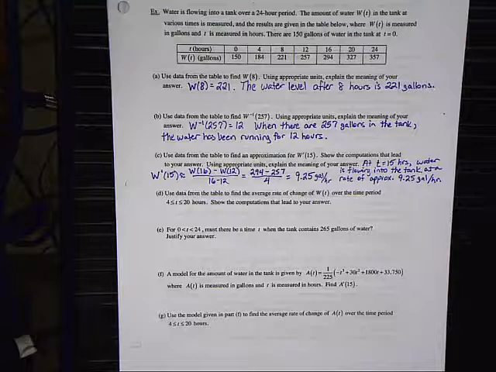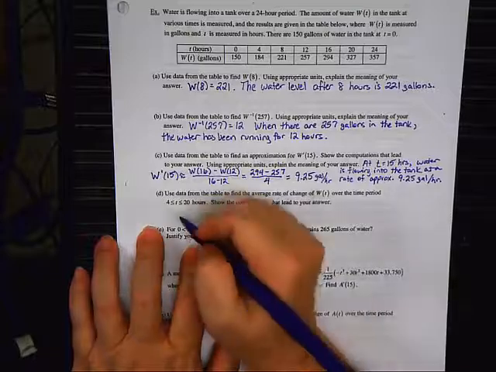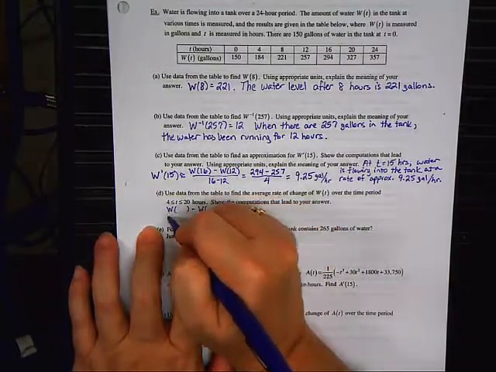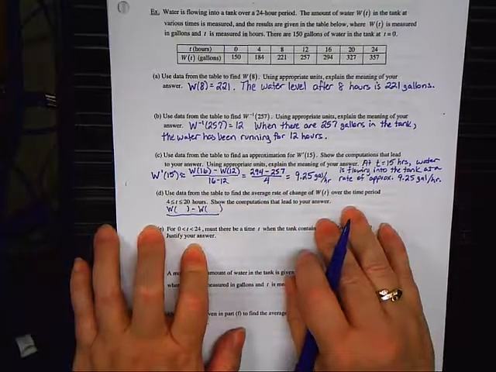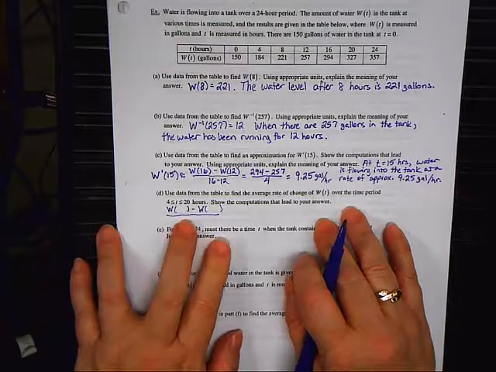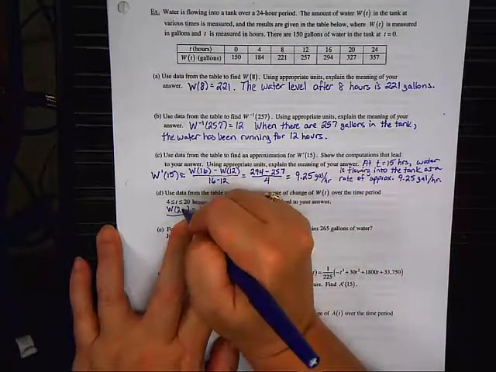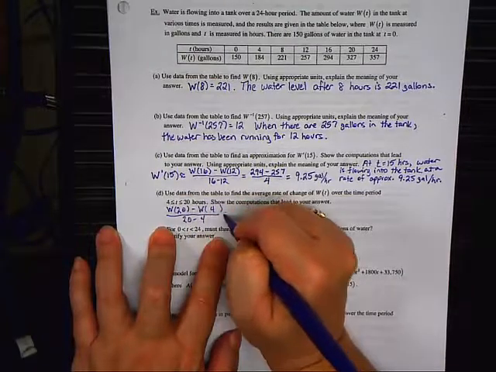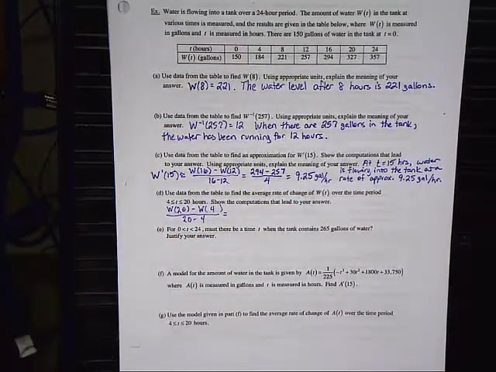Okay, those of you who say yes, what is the key phrase in this problem that tells you how to do it? Average rate of change. Okay. Of W over the time period from 4 to 20. Yep, just different numbers. So W of something minus W of something over something minus something. What goes in the first parentheses? W of 20 minus W of 4 over 20 minus 4. That wasn't very hard, was it? Okay, you finish it up.